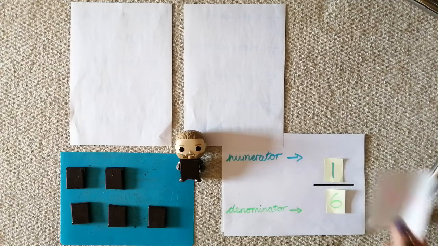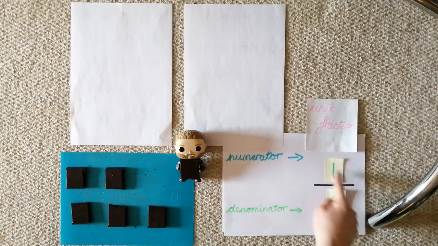And this, because it's got a 1 on it as the numerator, is called a unit fraction. All unit fractions have 1 as a numerator. That means we've taken 1 piece out of all of that altogether.